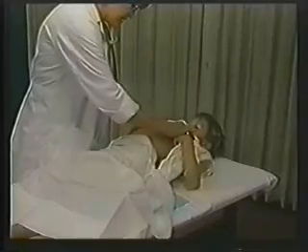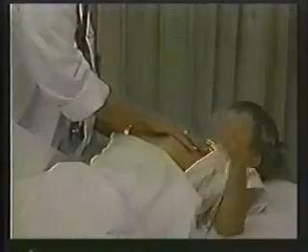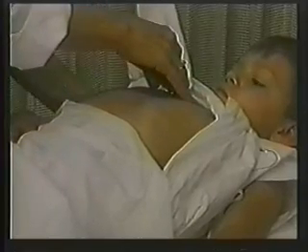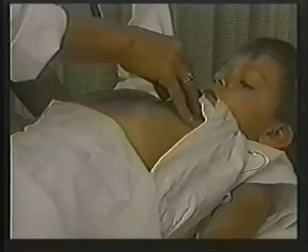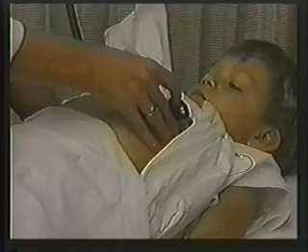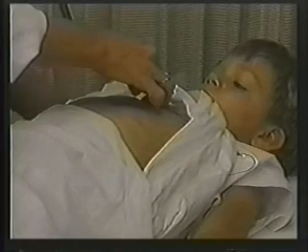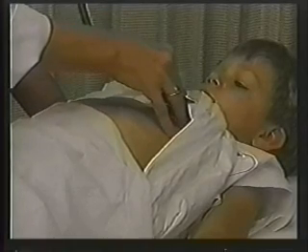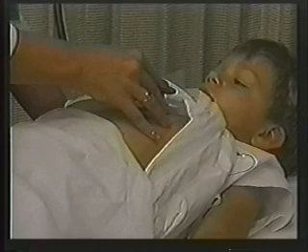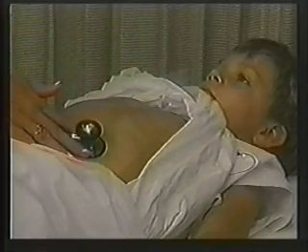Have the child lie supine and listen to the heart again with both the diaphragm and the bell. Explain what you are doing and listen in all 4 valve areas. Again, drape the child carefully. Inspect and auscultate the abdomen.